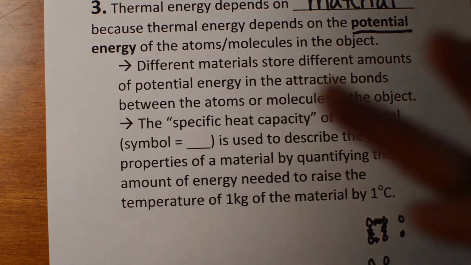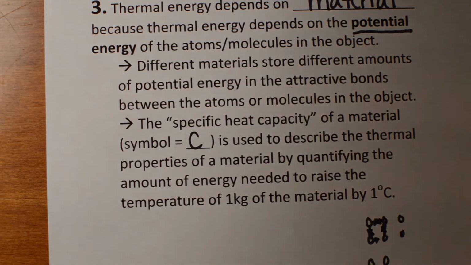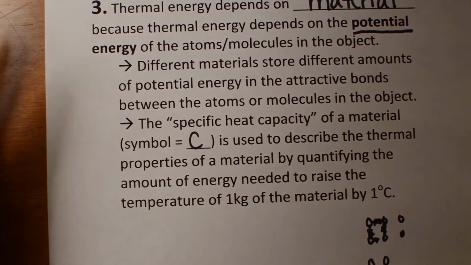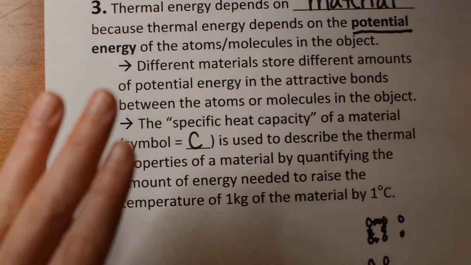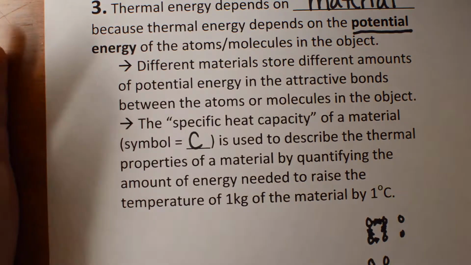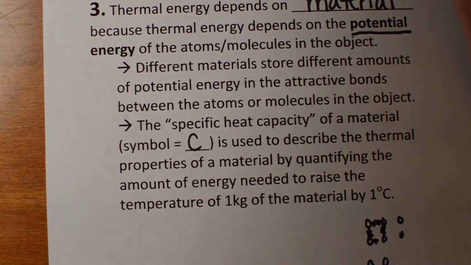One way to summarize the material is using the heat capacity. So the symbol for that is little c, a lowercase c. And heat capacity is defined as the amount of energy you have to add to a specific material, whatever that medium is, in order to increase its temperature by 1 degree Celsius if you have a kilogram of the material. So it's just a way of summarizing a useful piece of information about your material.